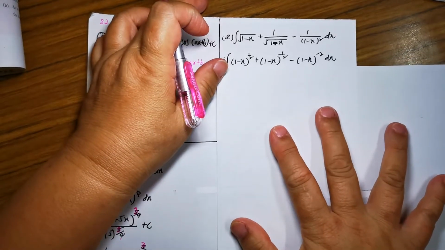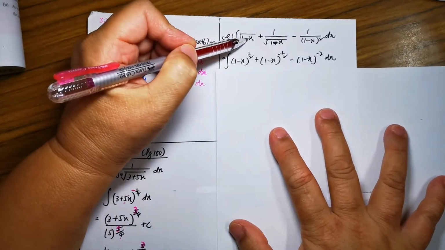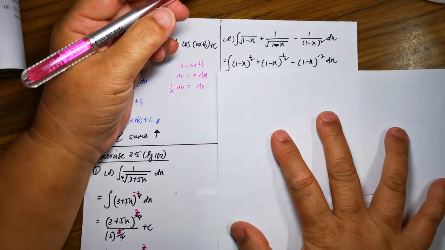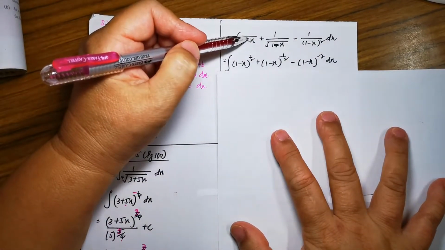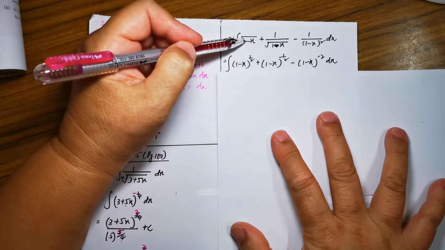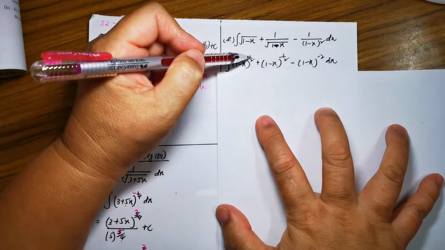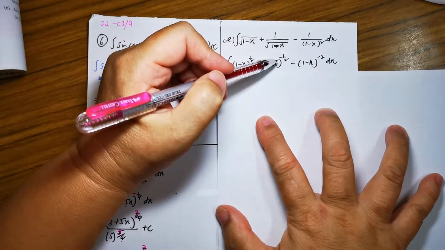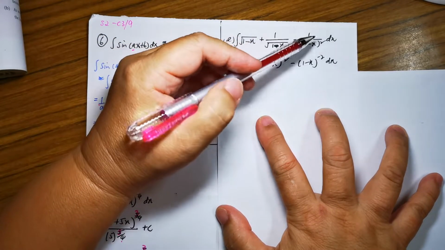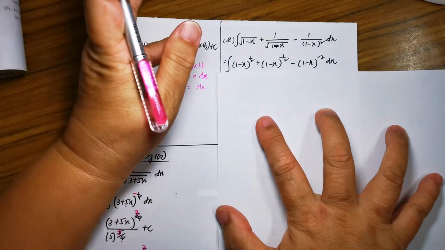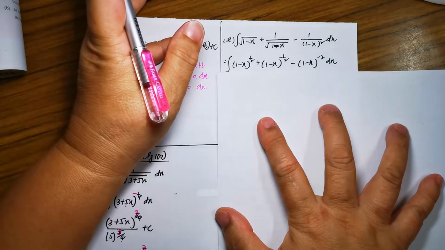First step, we write everything in linear form because I see that in the brackets, all are linear, ax plus b. But your a is negative 1, don't forget. So I write it this way. Square root means power half. 1 over square root means power negative half. This one moves up, power negative 2. Now you can integrate using the formula.